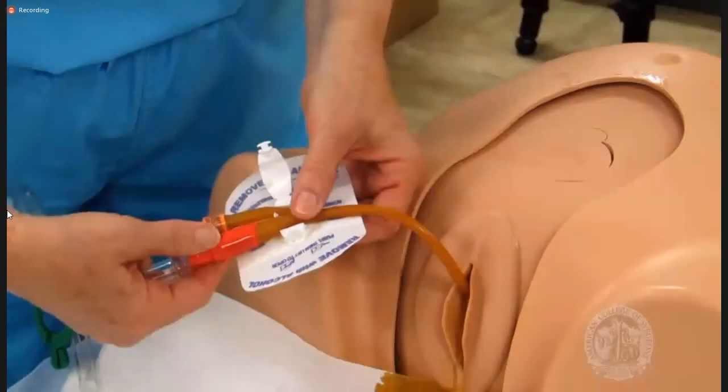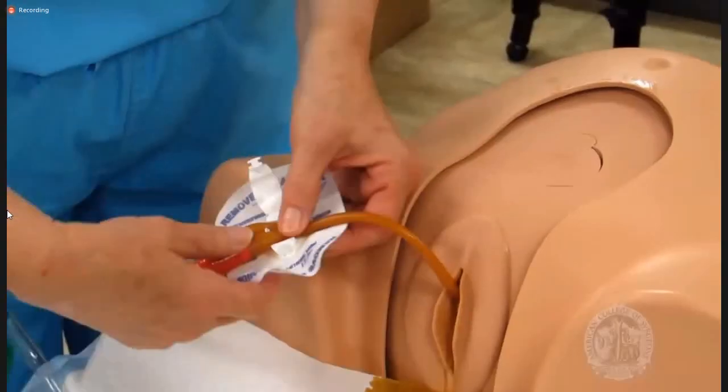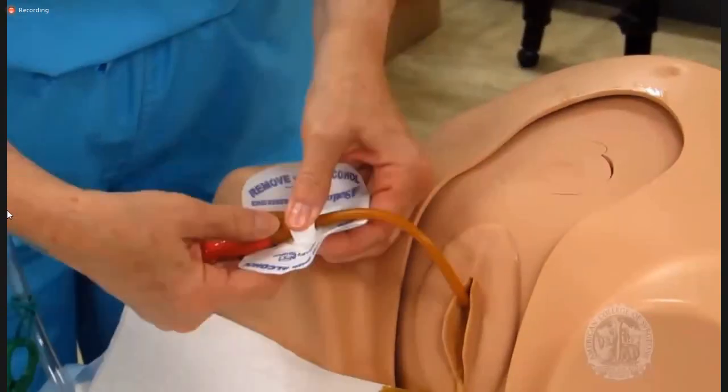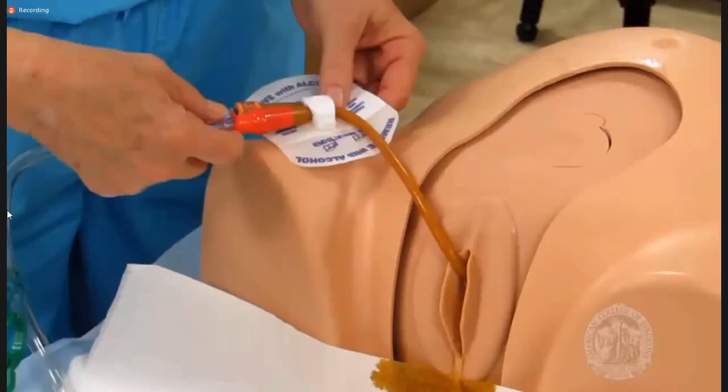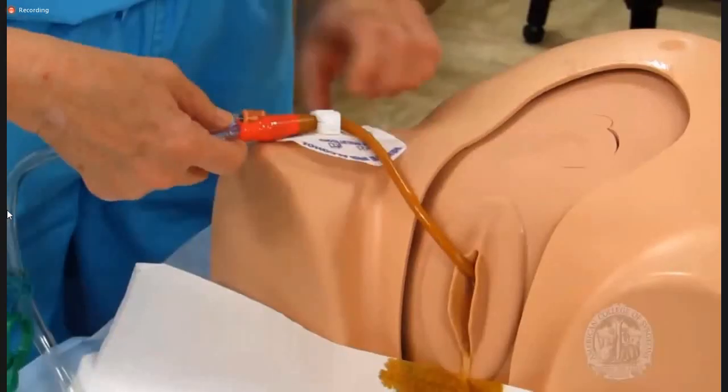Now it's time to secure the catheter. Many kits come with a stabilization device. Usually this device has a mechanism to lock the catheter in a single orientation and adhesive on the other side to secure it to the patient. So, like this.